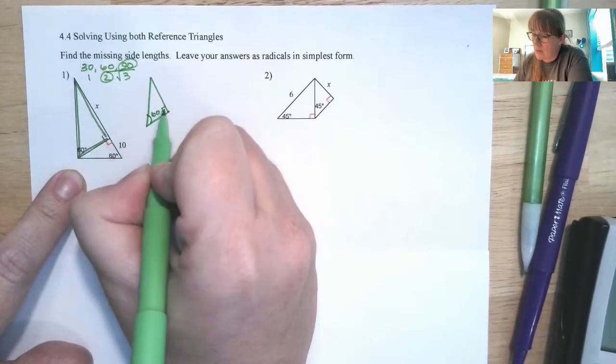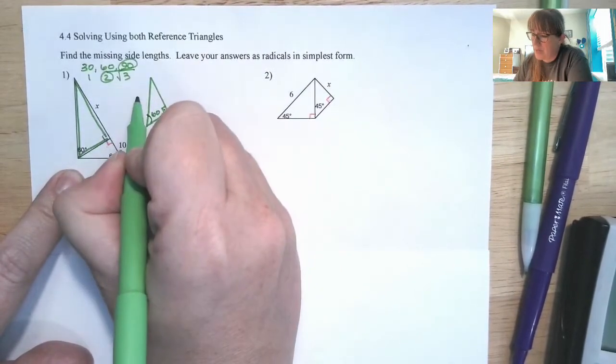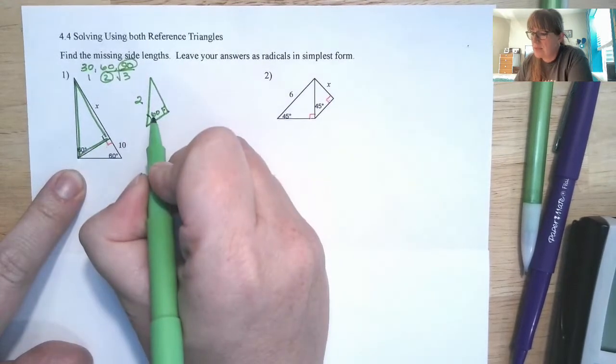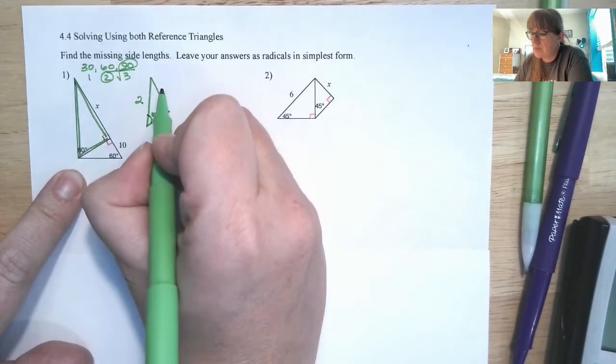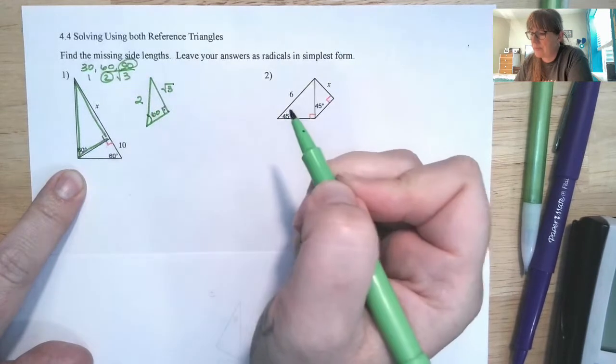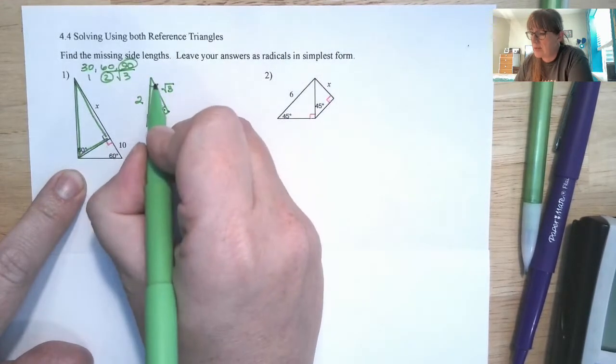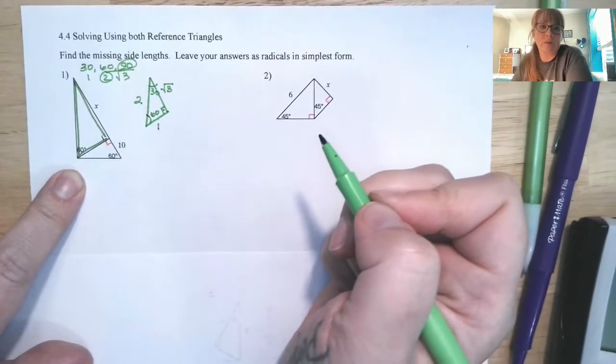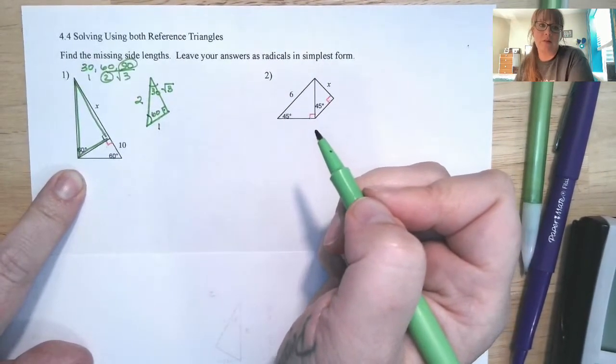So, right angle, hypotenuse is a 2. 60 is our medium angle. Our medium side is radical 3. 30 would be this guy up here. Opposite of 30 is 1. Okay, hopefully we are okay with that so far.